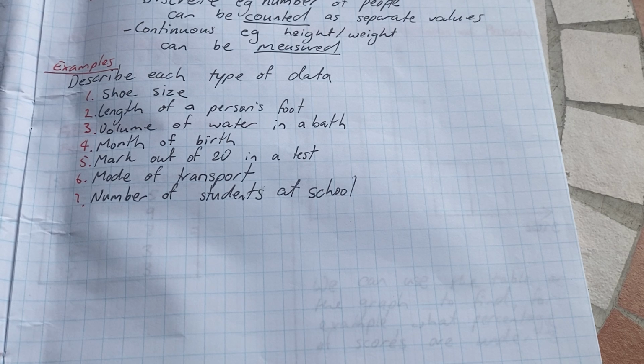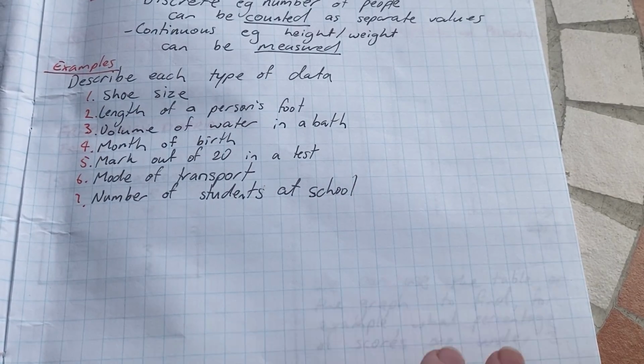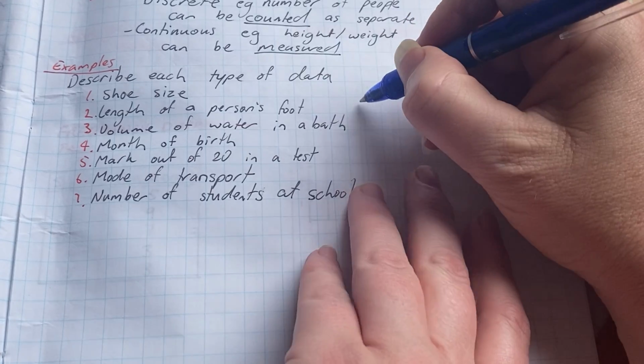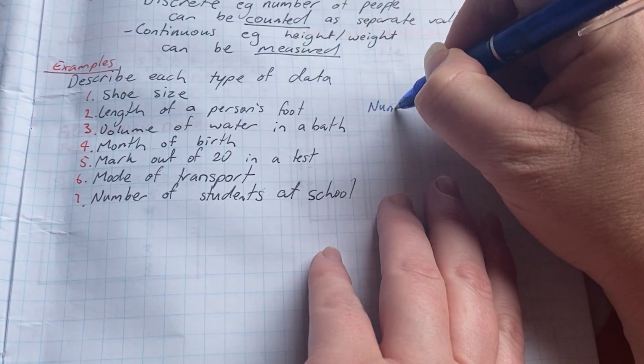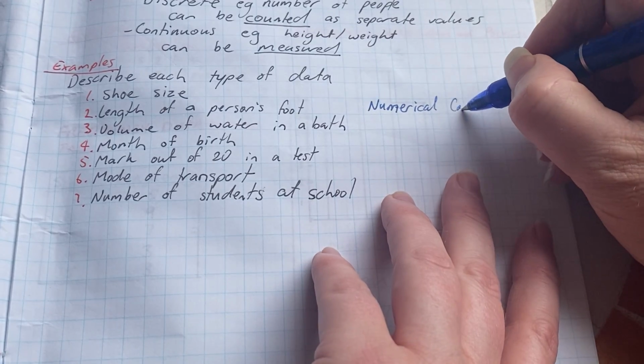Now the first one, shoe size. I'm actually going to leave that one till last for a reason. So number 2, the length of a person's foot. If you're measuring their foot, then that is clearly numerical. You're getting number answers. Numerical, and it's a measurement, so it's continuous.